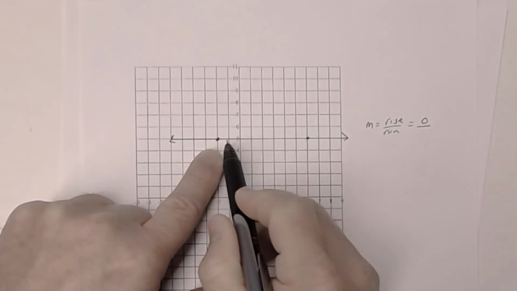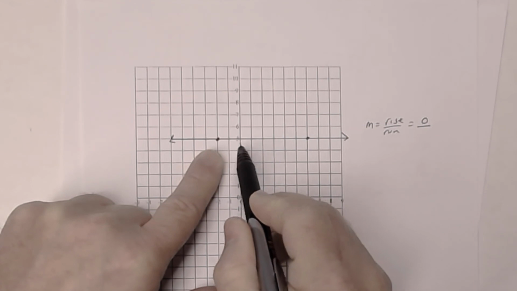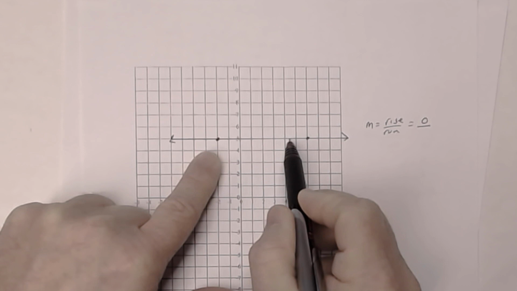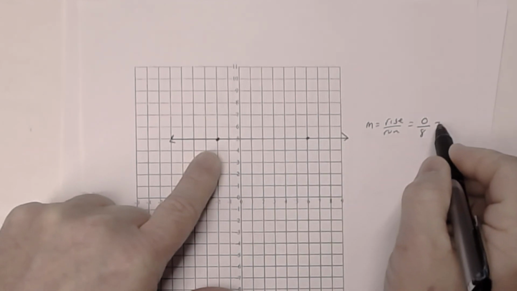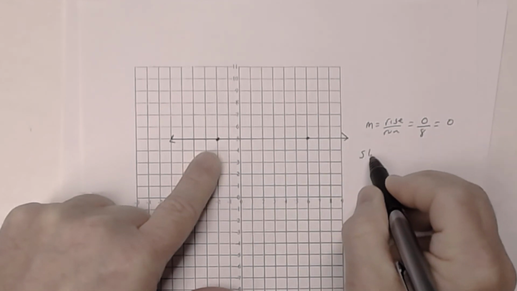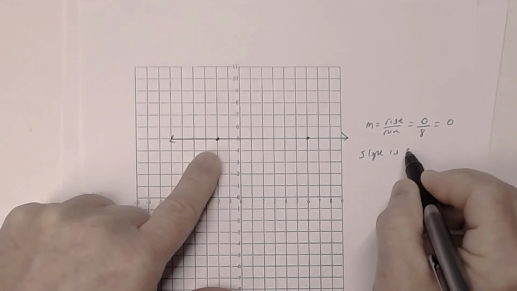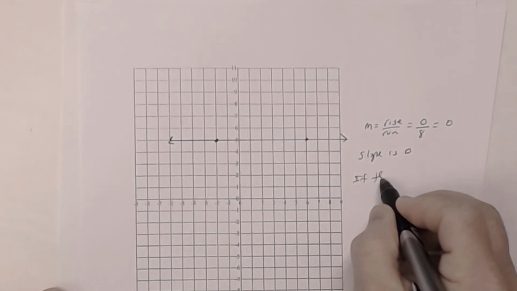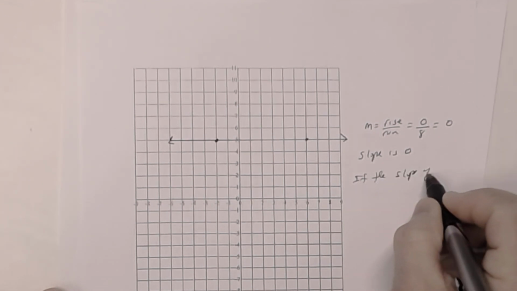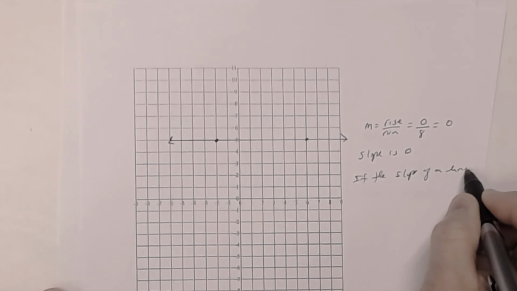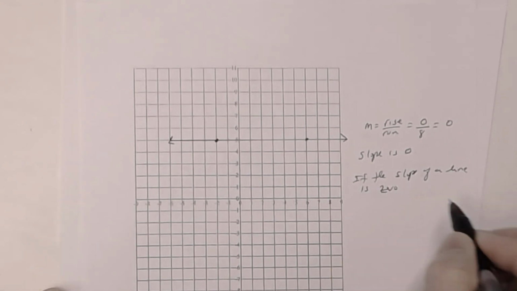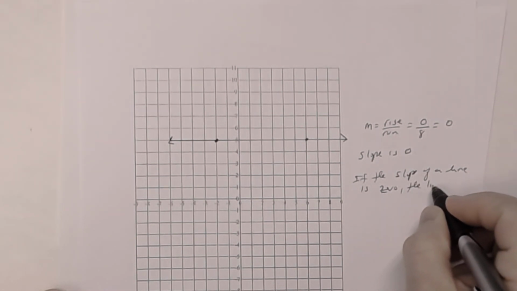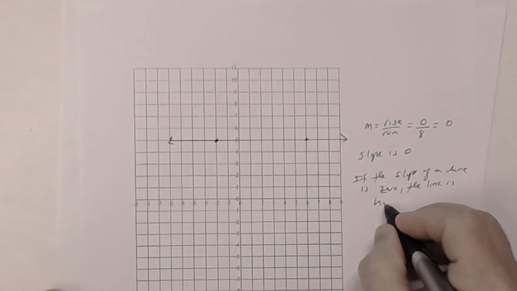Okay? And to go to this point now, I'm using the idea of horizontal movement. I'm going to go 1, 2, 3, 4, 5, 6, 7, 8. And then 0 divided by 8 is 0. So the slope is 0, right? So the slope is 0. And so it turns out that if the slope of a line is 0, then the line is horizontal. The line is horizontal.